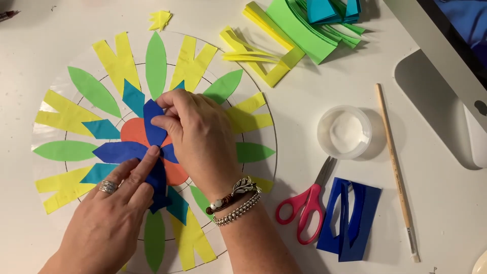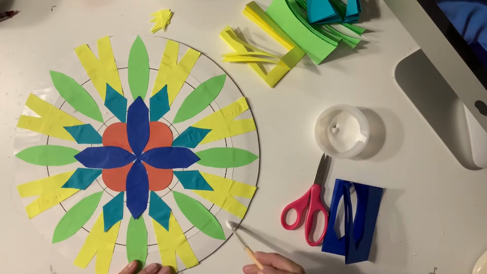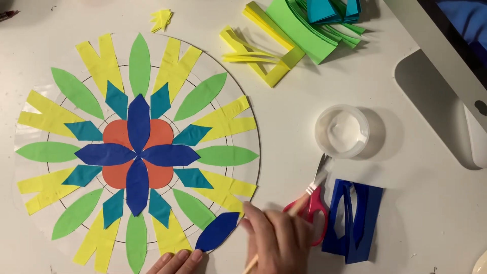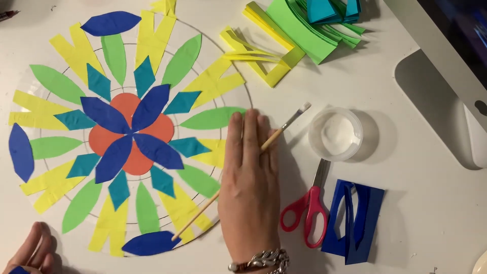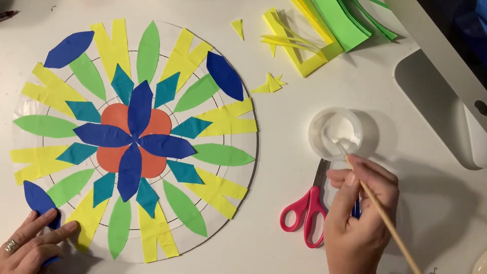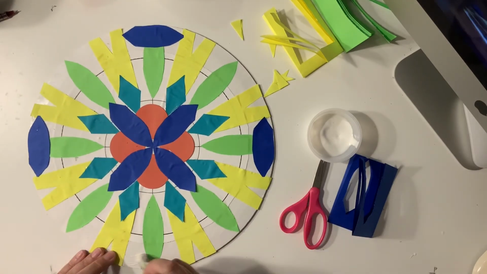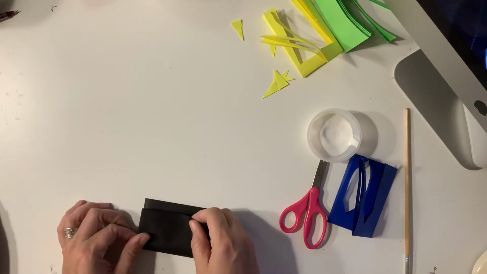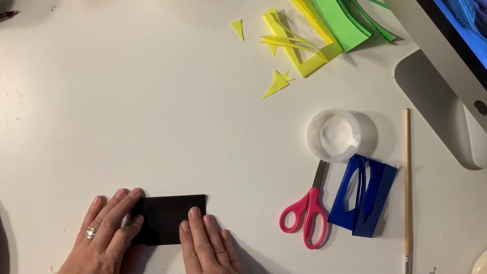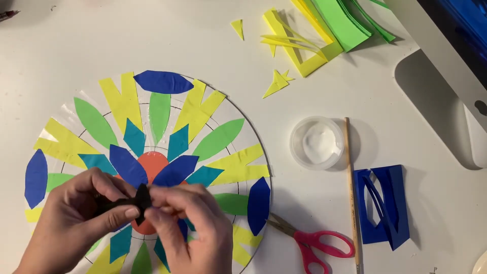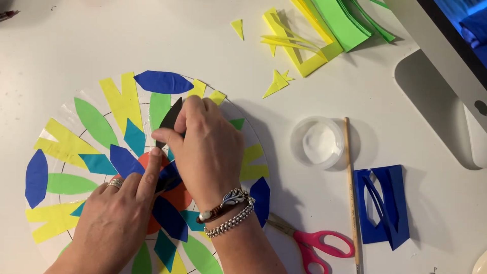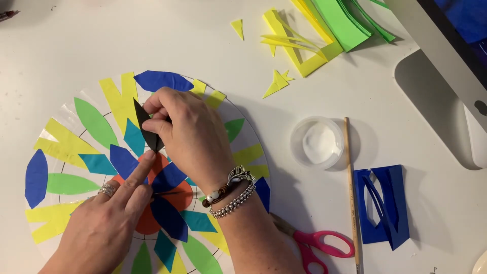Now I just cut a shape, and I have 8 of it, but I only want to use 4 in the middle, and that's okay. So now I'm applying them around the outside, making sure that they're symmetrical, that I have an even design going all the way around.